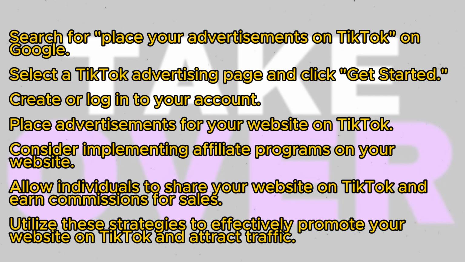Alternatively, consider implementing affiliate programs on your website. By creating affiliate programs, individuals can share your website on TikTok, earning commissions for sales generated. These dual methods provide effective ways to promote your website on TikTok and attract traffic.